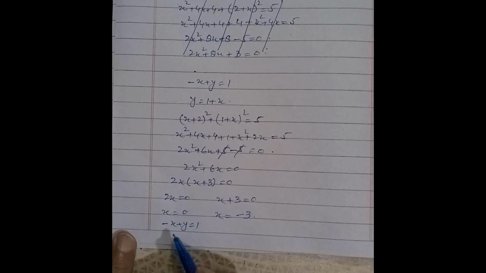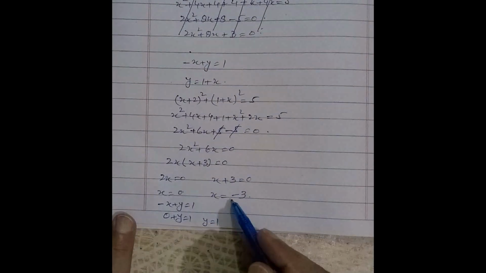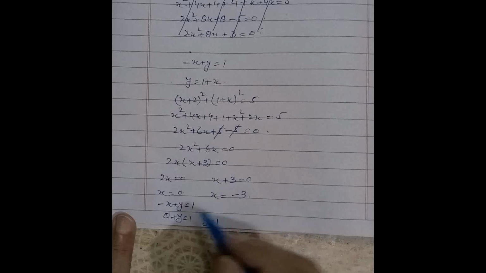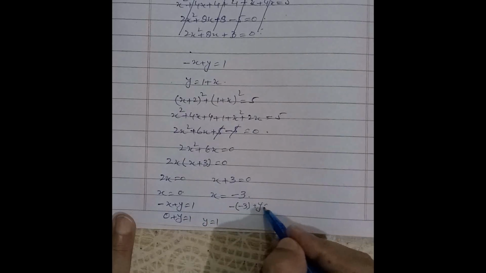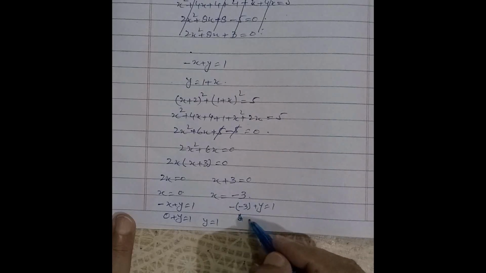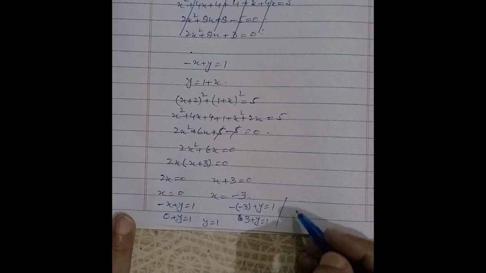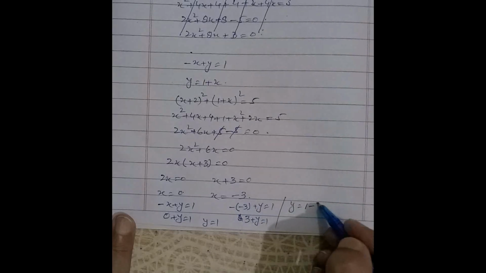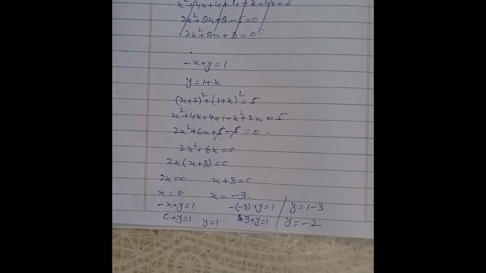Here x is 0, its whole value is 0, plus y is equal to 1, meaning y is equal to 1. And the other value, x is equal to minus 3, put here, we get minus into minus 3 plus y is equal to 1. It is minus into minus, plus 3 plus y is equal to 1, and in this way y is equal to 1 minus 3, y is equal to minus 2.